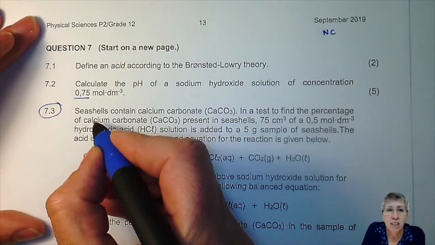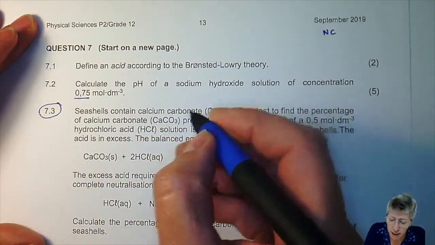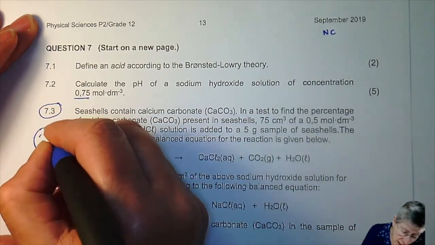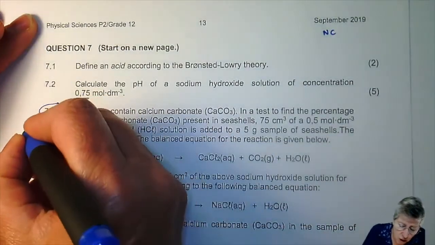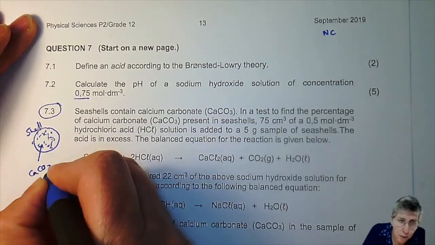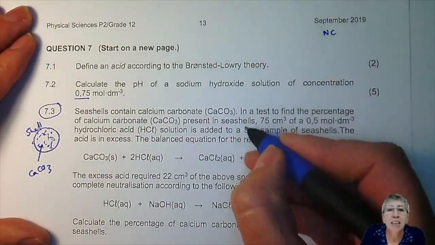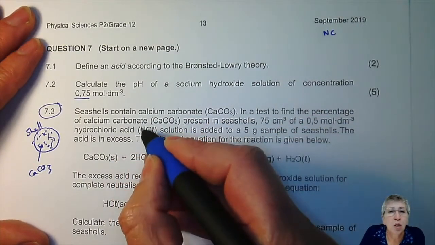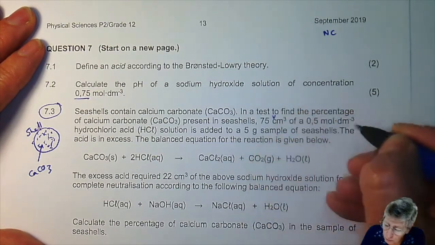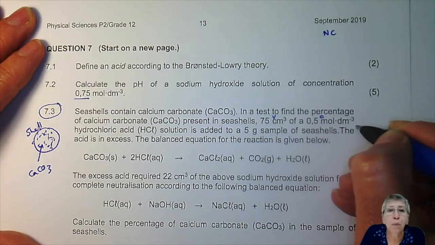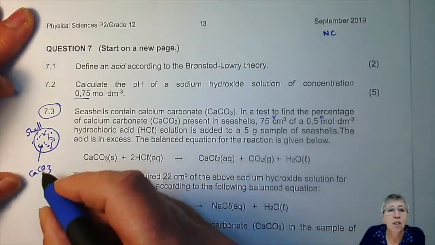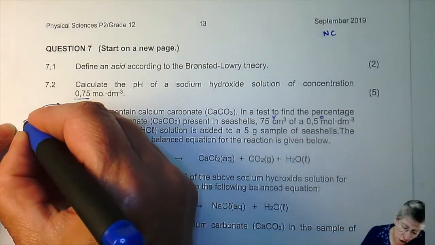Now, they tell you seashells contain calcium carbonate. So if you think about a seashell, part of that shell is actually calcium carbonate. So the shell is the whole thing, but only part of that will be calcium carbonate, right? There's other stuff in there as well. In a test to find out the percentage calcium carbonate present in the shell, 75 cube centimeters, so that's a volume, and a 0.5 moles per cube decimeter hydrochloric acid solution is added to 5 grams of, not calcium carbonate, but 5 grams of shell.